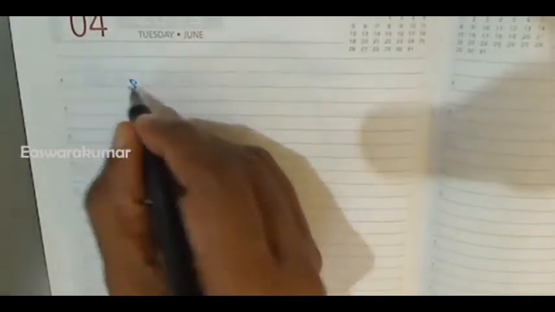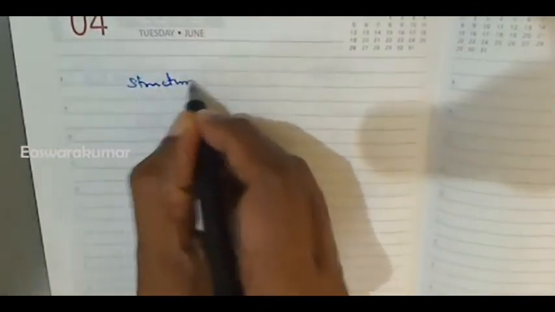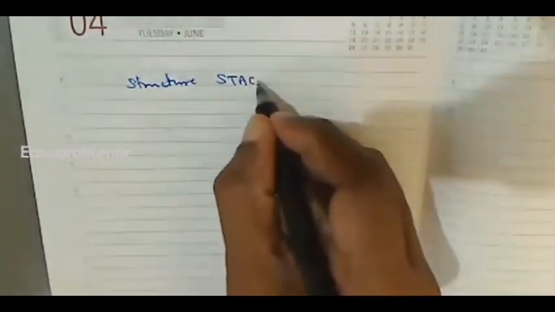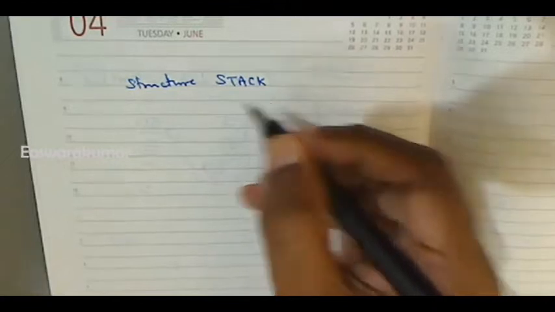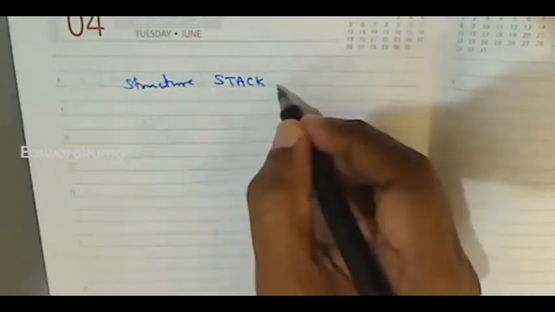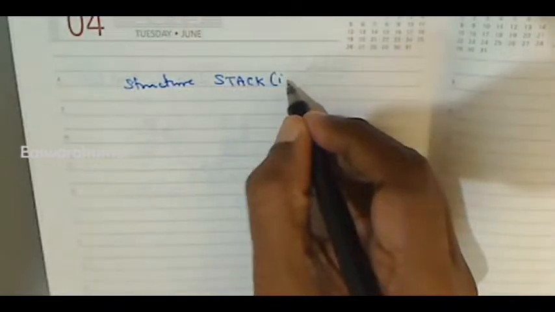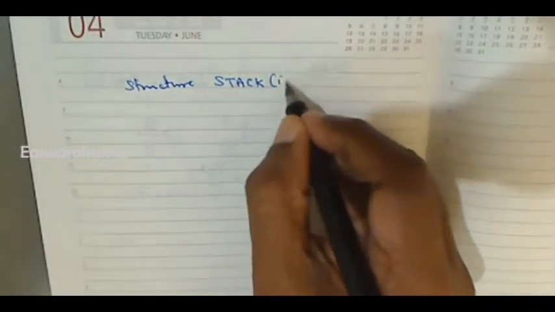First we can give the structural definition for the stack. We have to say structure, then the name of the structure. Here the name of the structure is stack. And what will the stack hold? We insert only the items, right?